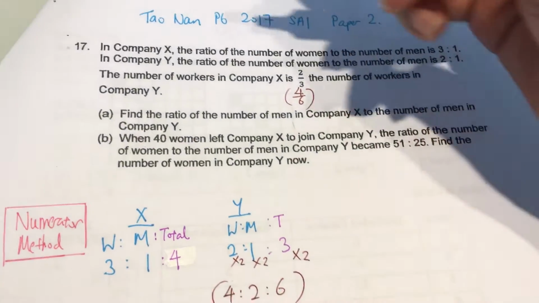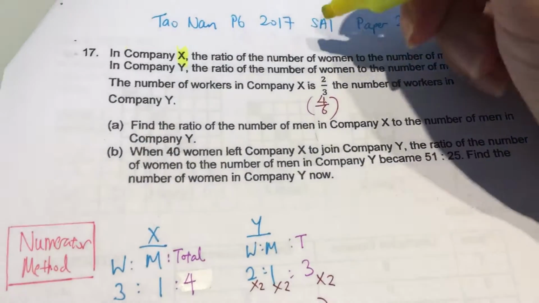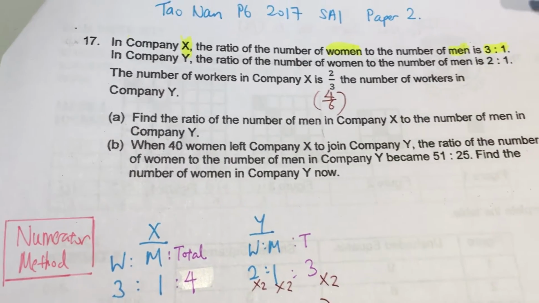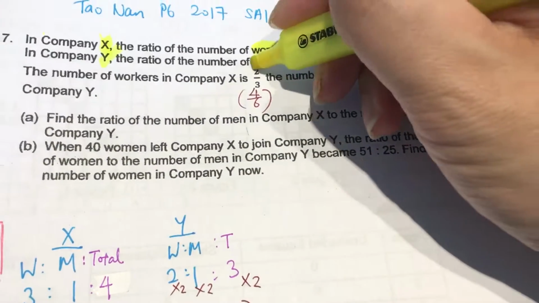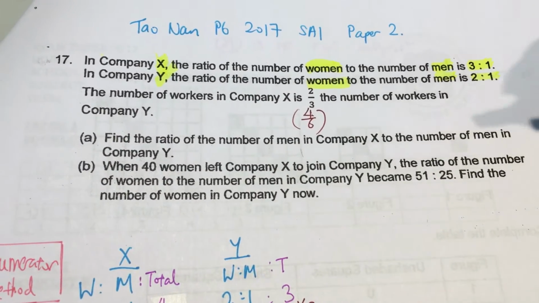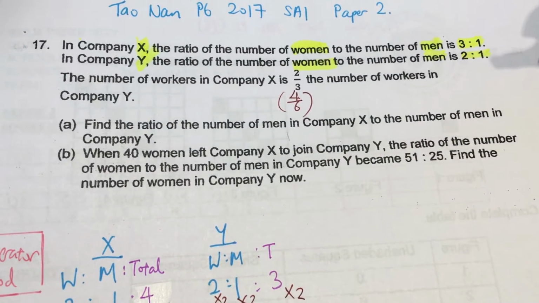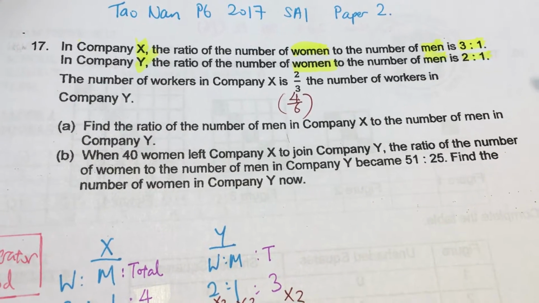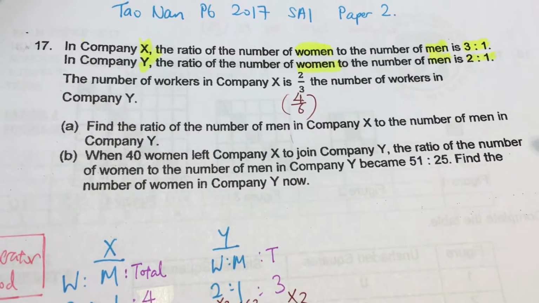Alright, in this video, in company X, the ratio of women to men is 3:1. In company Y, the ratio of the number of women to men is 2:1. You can see what I'm doing here is I am summarizing the problem sum. The reason why problem sums are too long is because they have many words and not all the words are important.